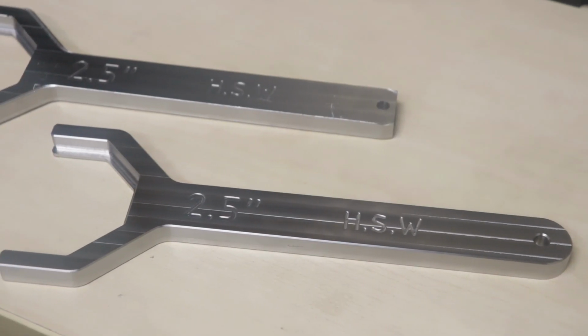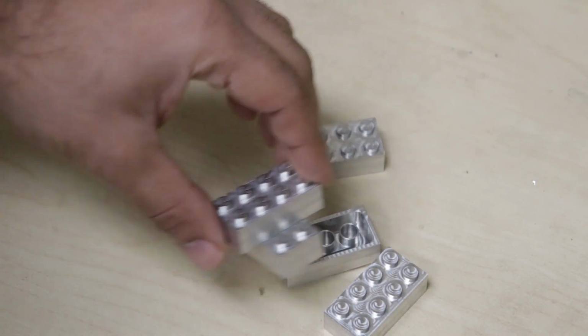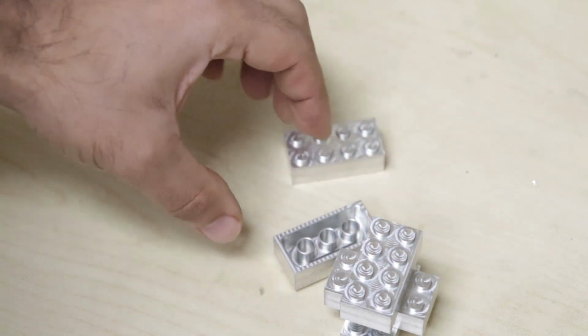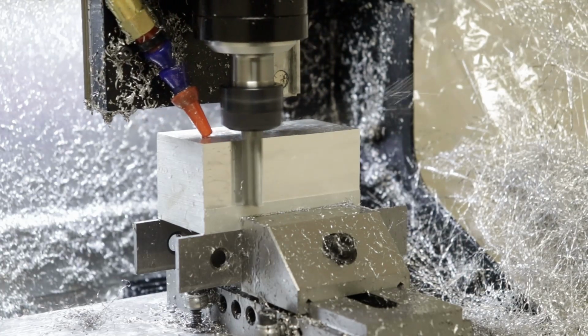Here are some examples of smaller parts made on the DMC2. The machine is very good at cutting aluminum, and good here means that the machine can make use of the spindle power to achieve a high material removal rate with good efficiency and good surface finishes.